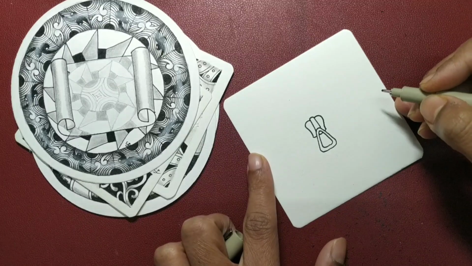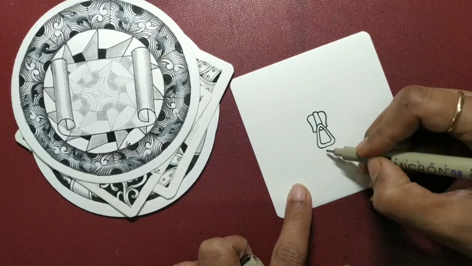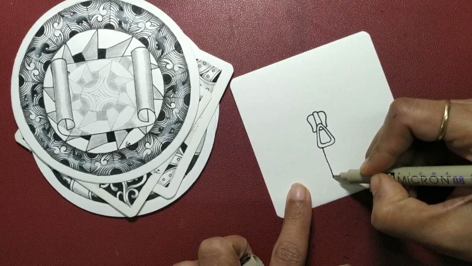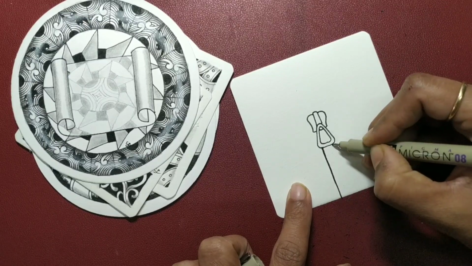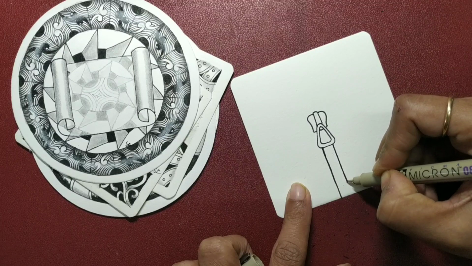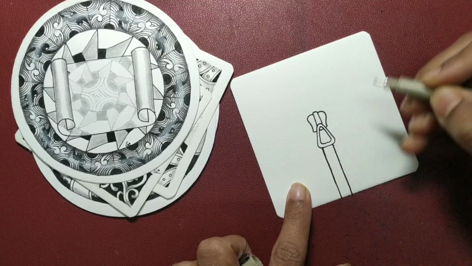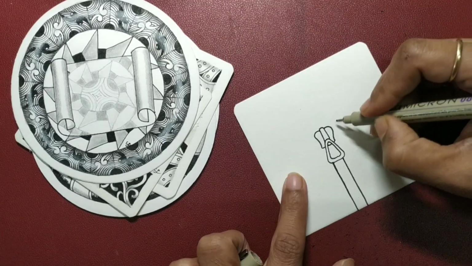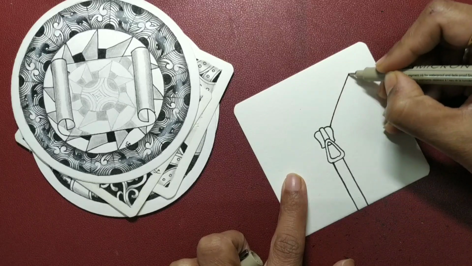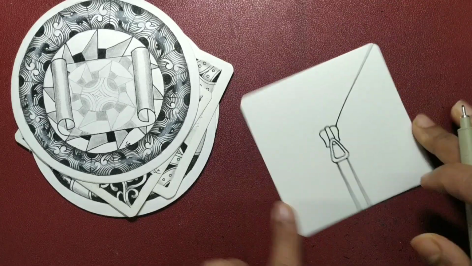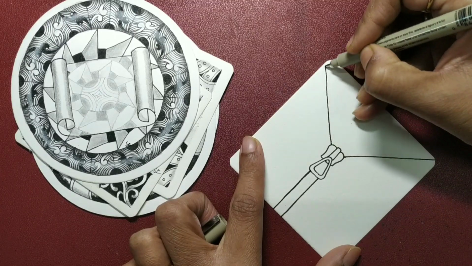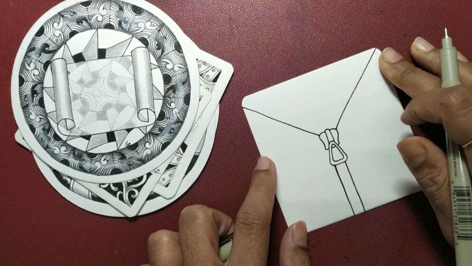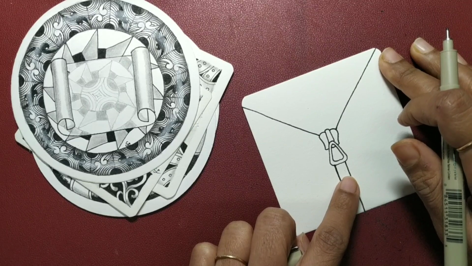Draw it very simply, right? I'm not complicating it much. And then the lower part of the zip. So I'm using a boulder nib here, O8, right? And then I'm going to take this to the two ends like this. So that much of exercise we have done, right?